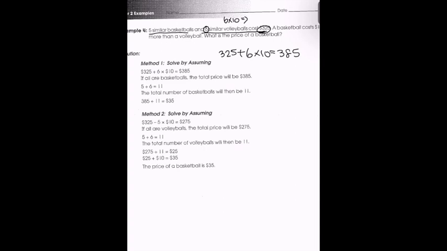And then so if all were basketballs, the price would have been $385. But then we have 11 in total. So we're going to divide, and that gives us $35. So each basketball would have been $35. Now, if you assumed that all were volleyballs, you would have subtracted 5 times 10. You would have subtracted 50 because basketballs are $10 more expensive than a volleyball. So if we assume that basketballs are volleyballs, then they would cost $10 less than it actually is.